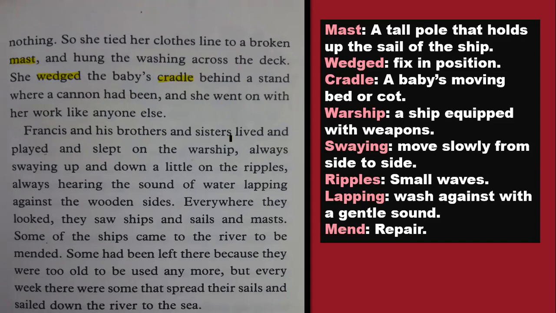Francis and his brothers and sisters lived and played and slept on the warship. Always swaying up and down a little on the ripples, always hearing the sound of water lapping against the wooden sides. Everywhere they looked, they saw ships and sails and masts. Some of the ships came to the river to be mended. Some had been left there because they were too old to be used anymore. But every week there were some that spread their sails and sailed down the river to the sea.